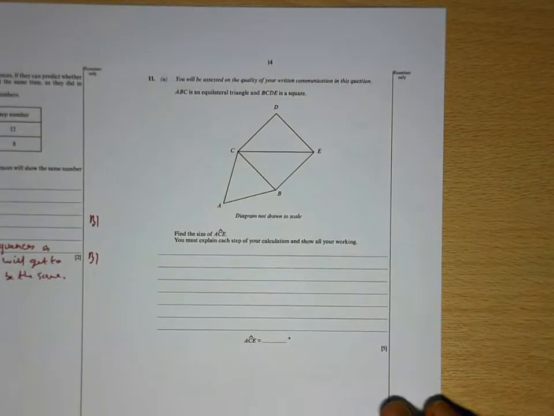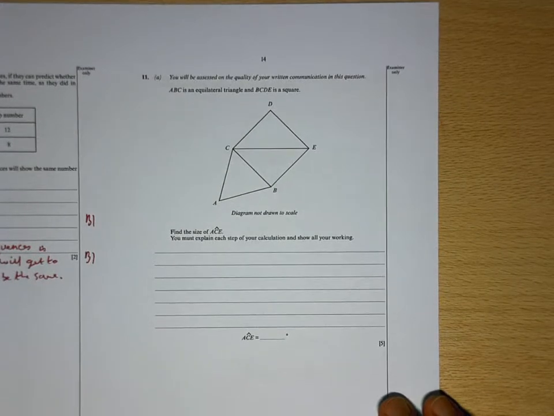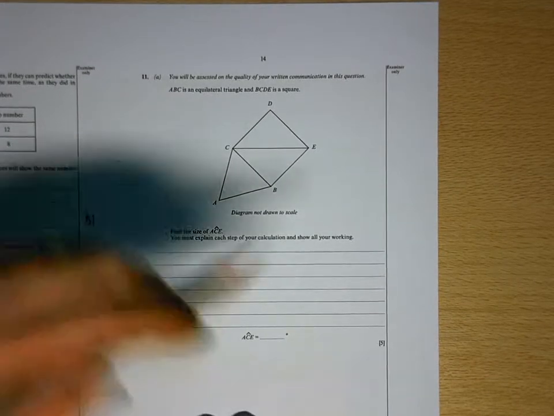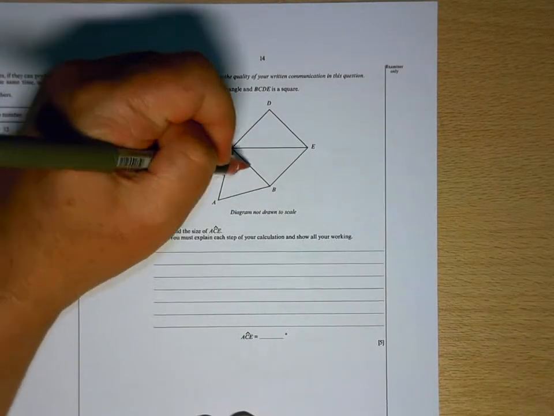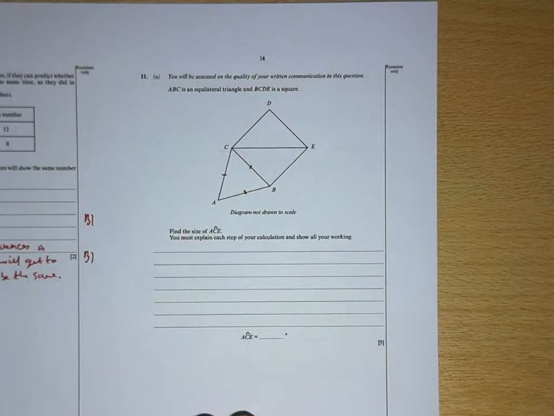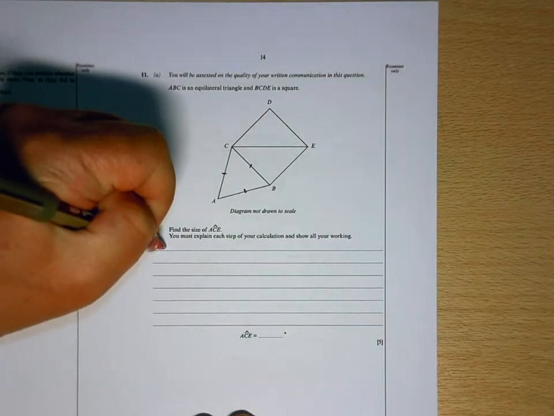Question 11. Be assessed on the quality of your written communication in this question. So you've got to explain what you're doing. ABC is an equilateral triangle. So that side and that side are the same length. Okay, so we're going to write that down.